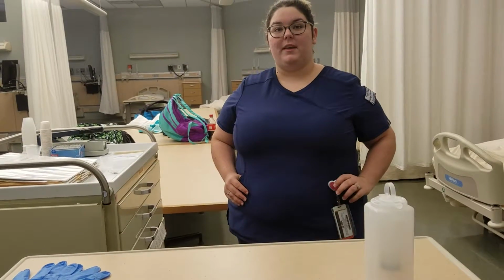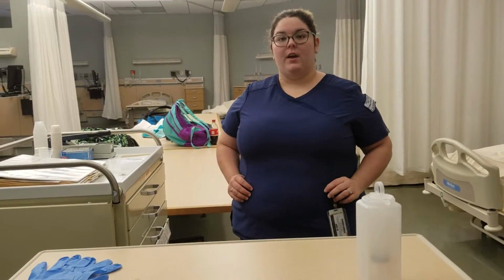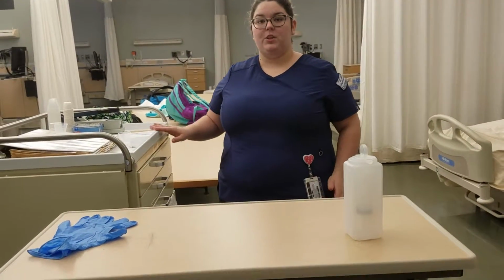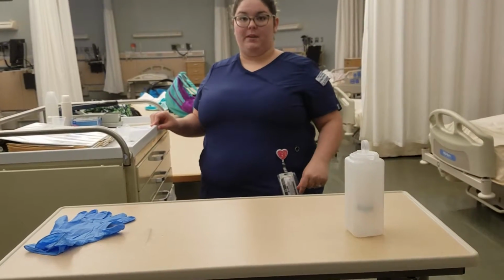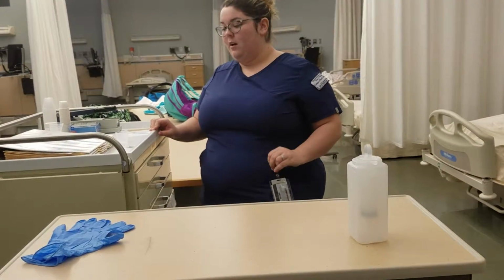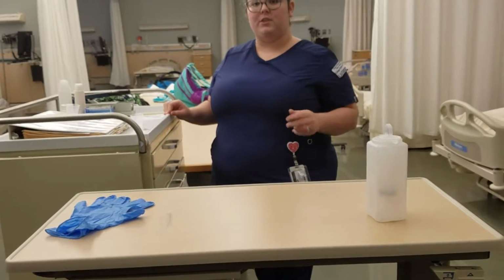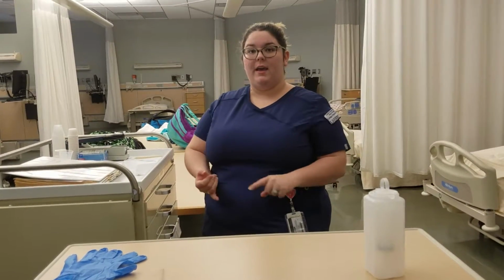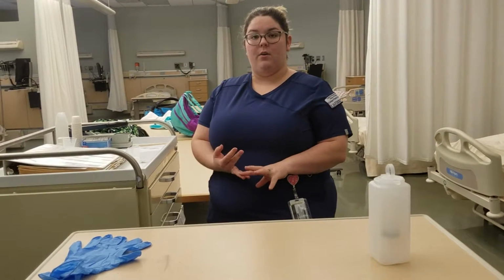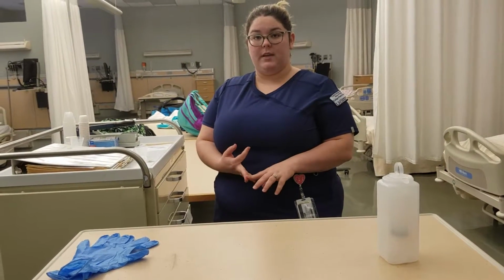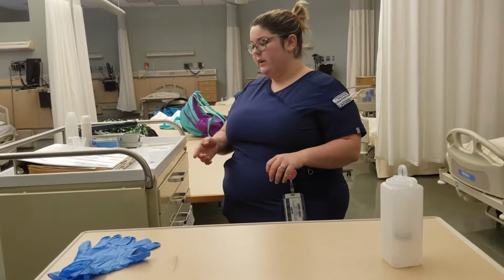My name's Taylor. I'm going to be demonstrating how to administer medication through a PEG tube and also the differences between a PEG tube and an NG tube. The differences would be that for an NG tube, you always have to check for placement. You can do that by x-ray. You can also aspirate and auscultate. Also, you can check the pH.